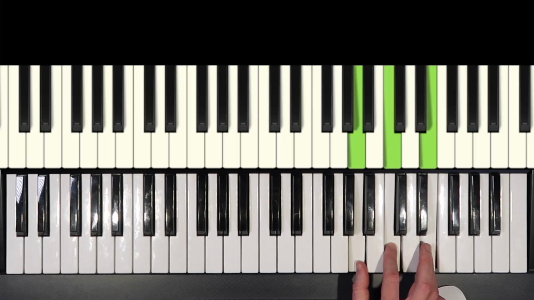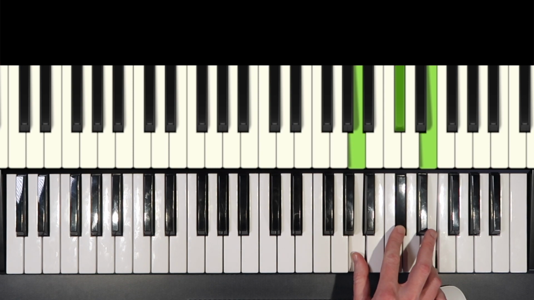So just mess around with this middle key, because that's going to be the determining factor when you're just a beginner playing beginner chords, is that middle note. It's going to be either a minor or a major.